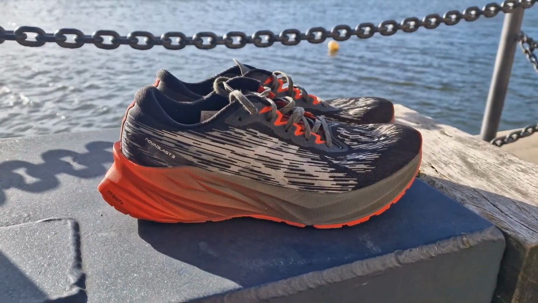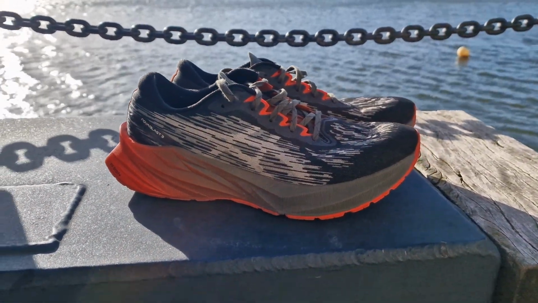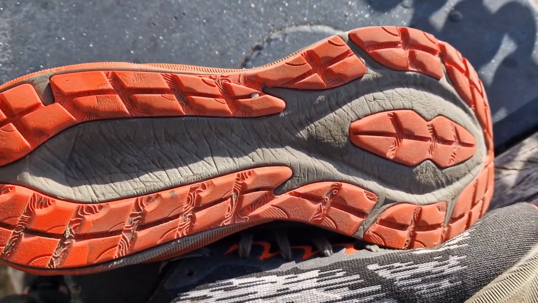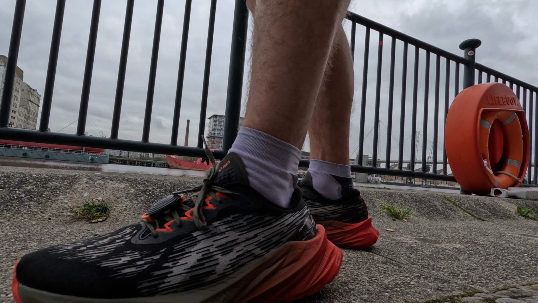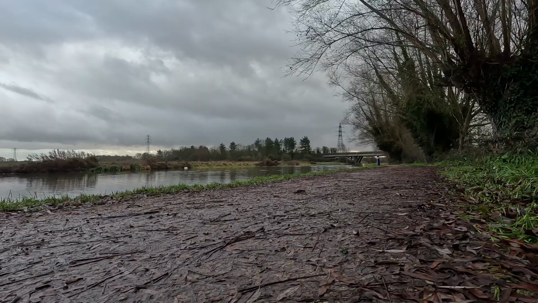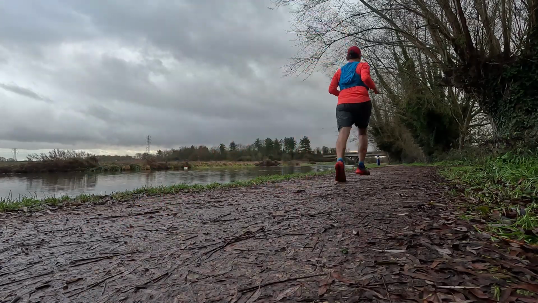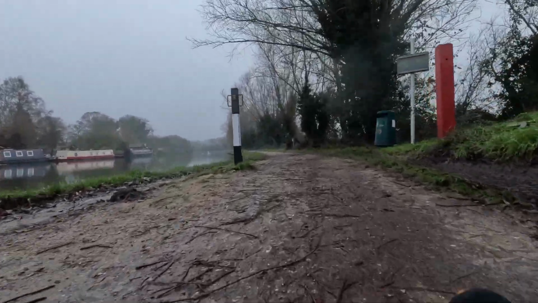There is a third option, however. If you find you do a bit of both, then you can get what's called a road to trail shoe. These shoes have more cushioning than a standard trail shoe, but will give more grip than a standard road shoe. So they're great all-rounders, but not the best in any category.